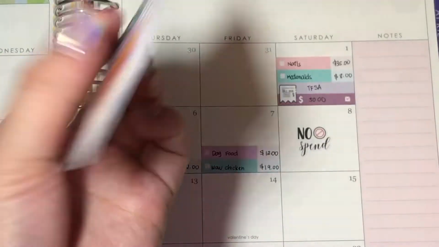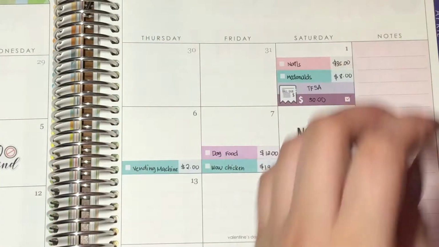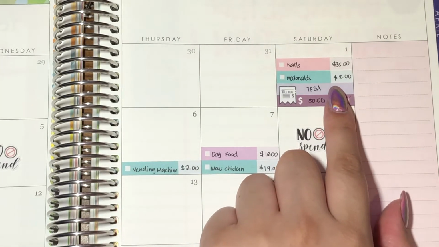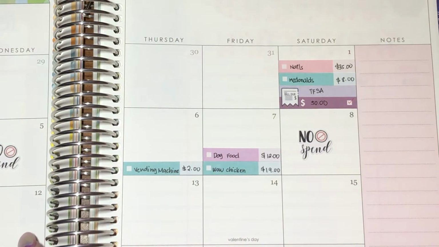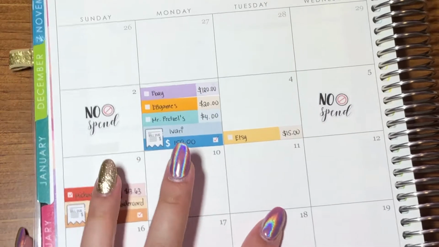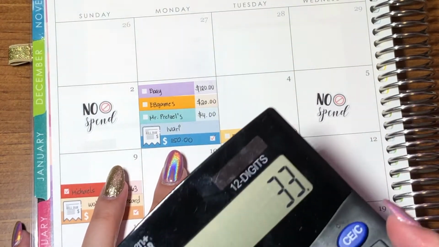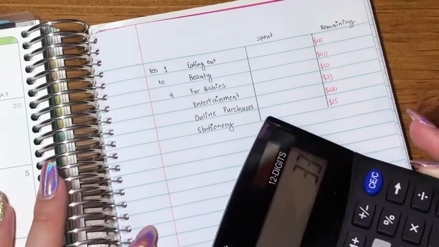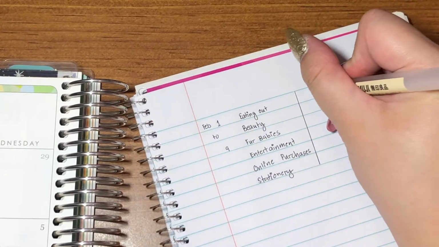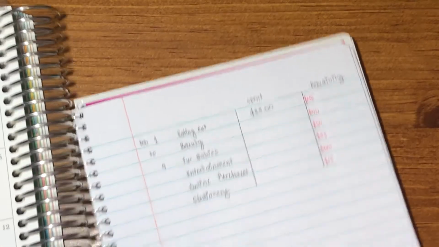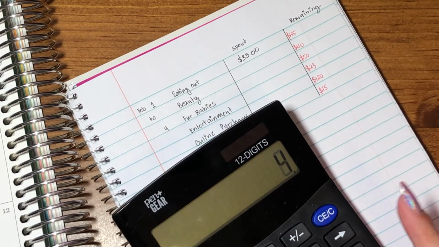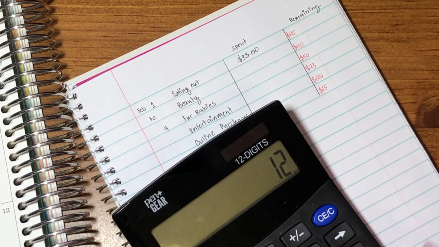But yeah, okay, so we will begin with my teal sticker. So that's my eating out. So $8 plus $19 plus $2 plus my $4 Mr. Pretzel's expense. So that is a total of $33. All right, so we will just put this in here. Okay. So with what I had initially, 45 minus 33, I should have $12 in my wallet here.